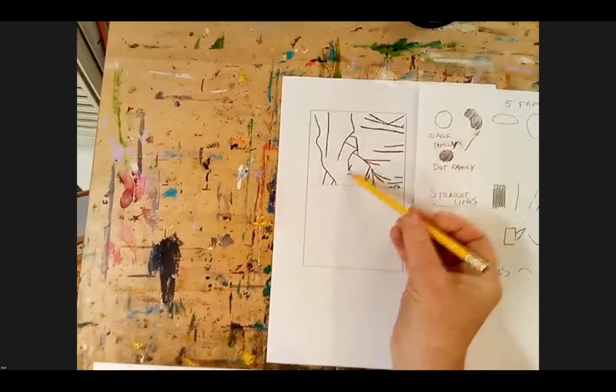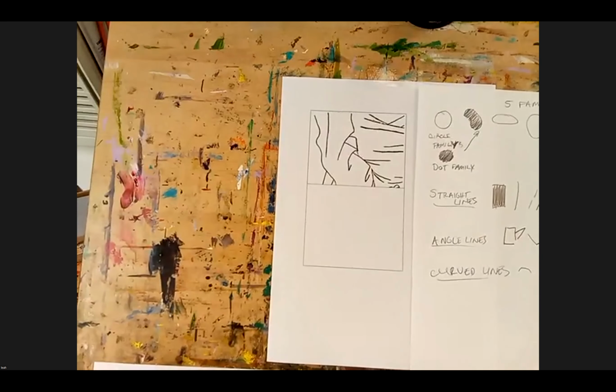What families of shape are represented here? What families do you see? Curved and straight lines. Yeah, definitely curved and straight lines. Angles, for sure. Are there any dots or circles? No. All right.